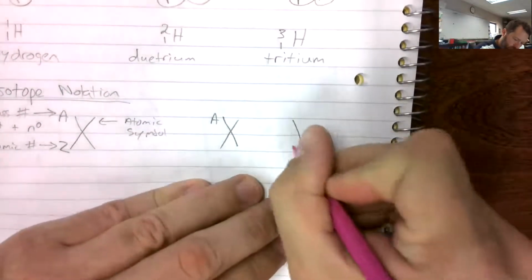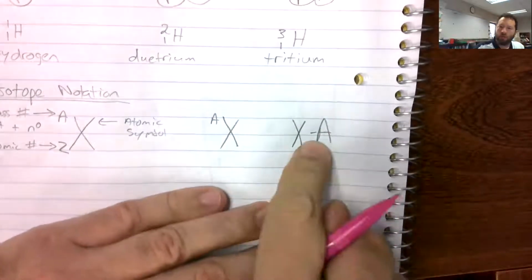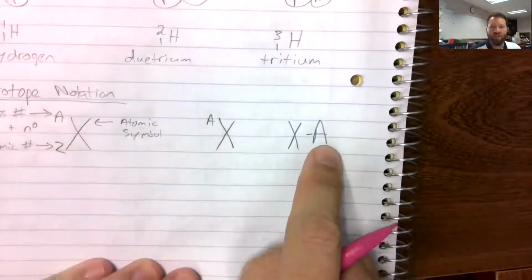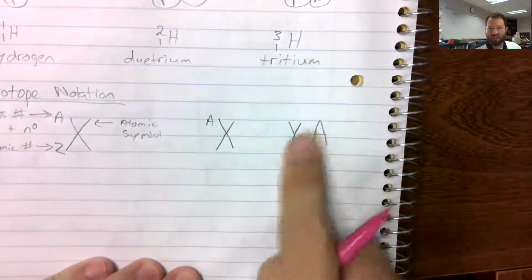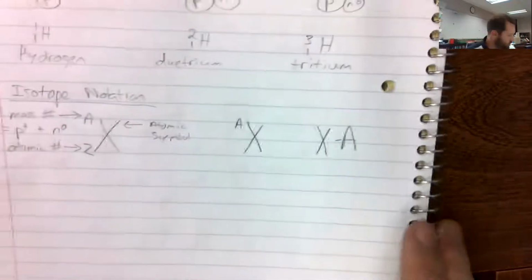Every once in a while, you're also going to see it written like this: the atomic symbol and then a line and the number. So for instance, I think I mentioned H-1 or H-2 or H-3. Sometimes you see it like that. So H-1 would be hydrogen 1.